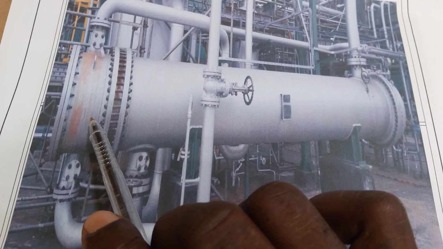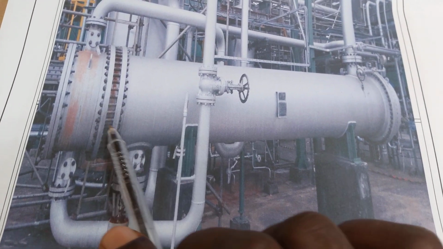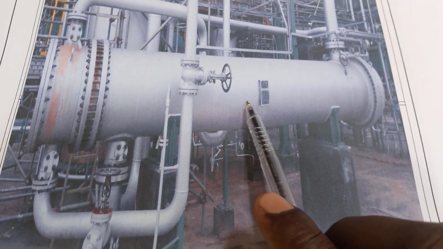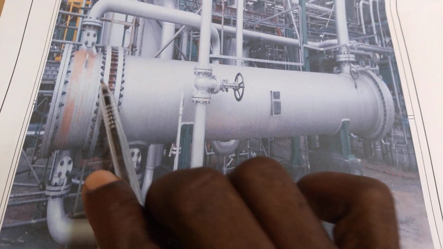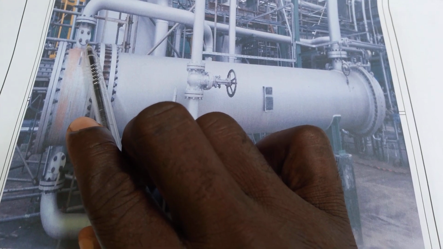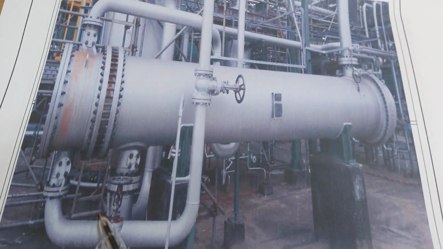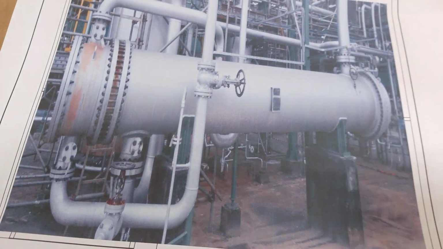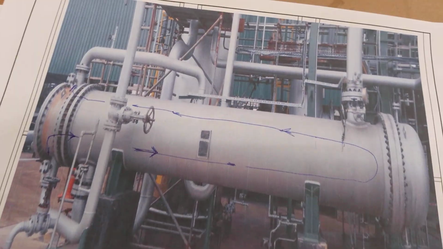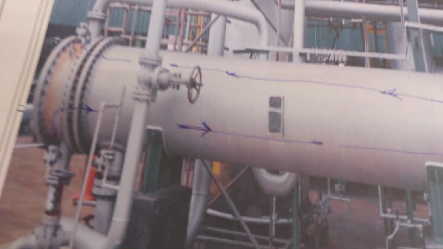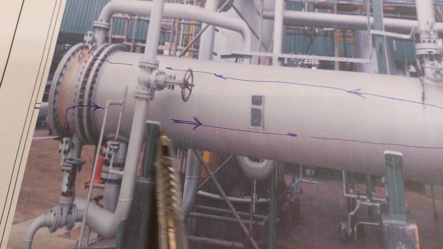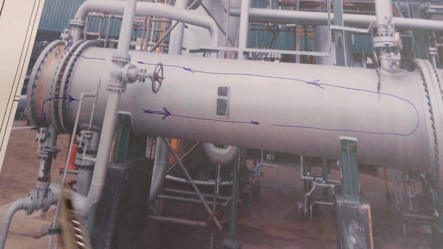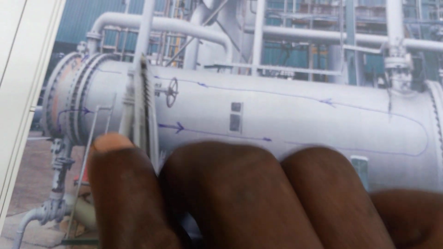The product goes in through the shell head, goes into the tube and goes out cooler. It must have been cooled. As you can see, this is the movement of hot steam inside. It goes in and comes out from the top side.